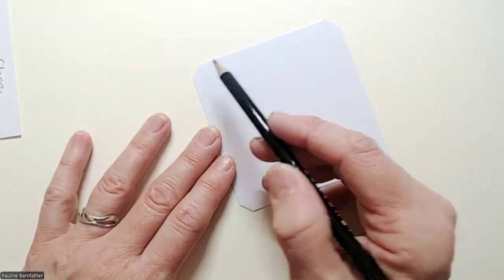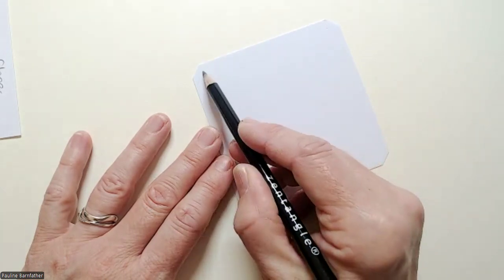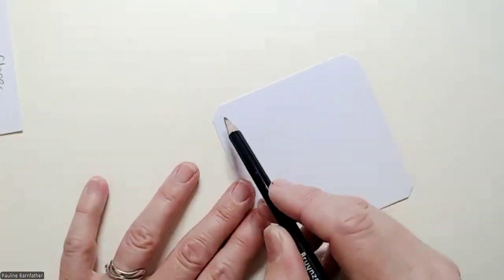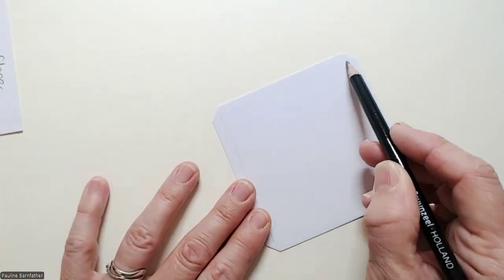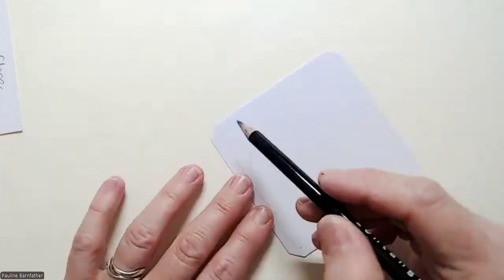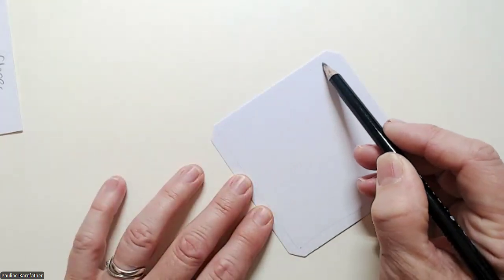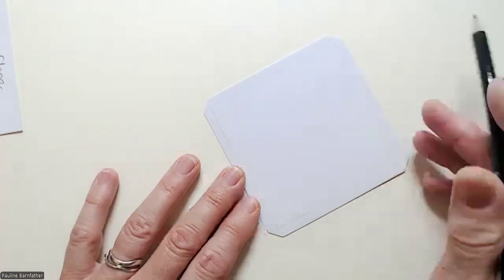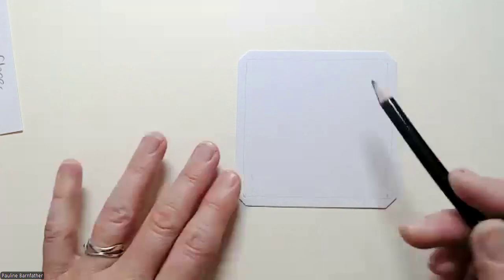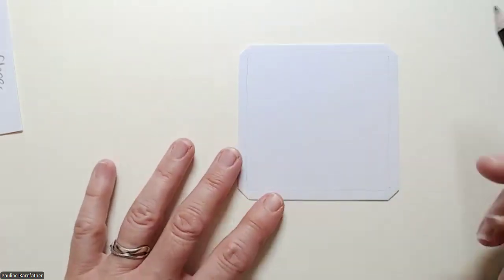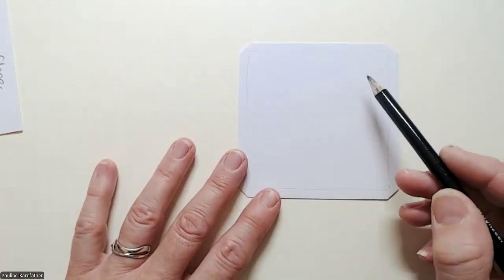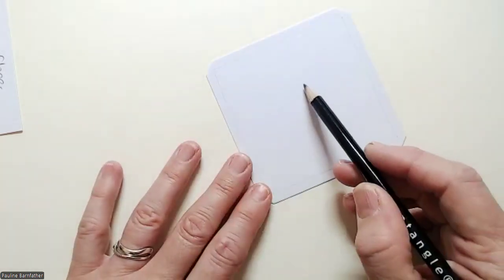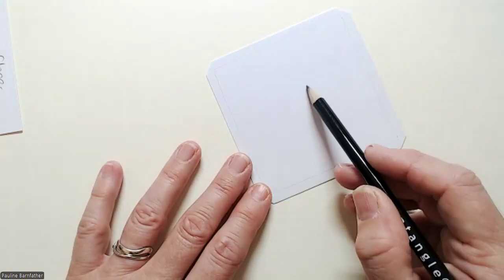So I'm going to just come along and do a very light pencil line. Just very lightly. And then I'm going to do my string, which is going to be an inner circle and an outer circle. So I'm going to just start by doing a small circle, like a donut is basically the shape that you're going to have.